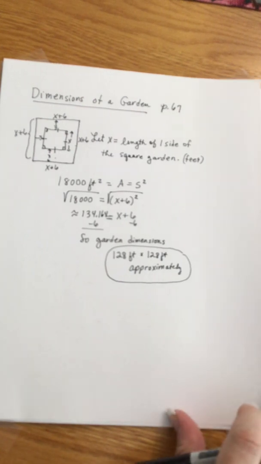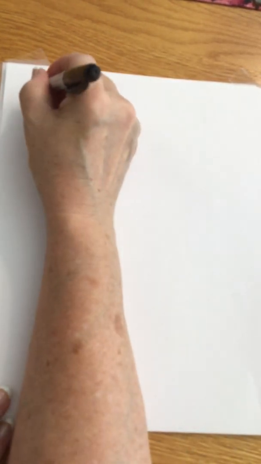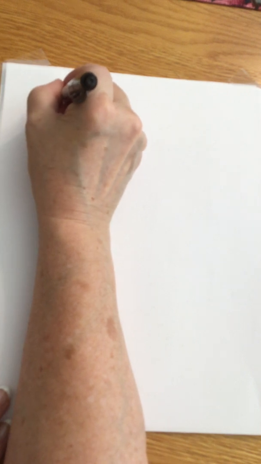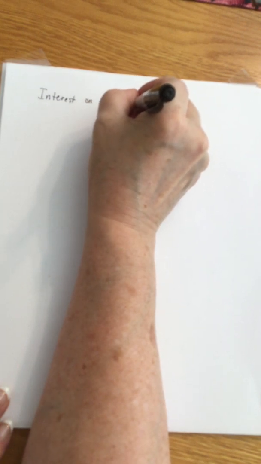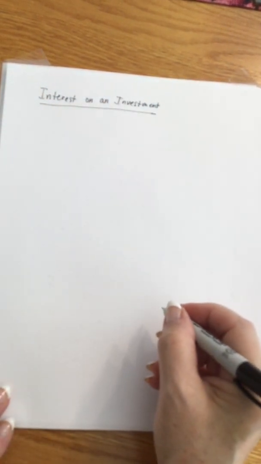Okay, the next one that we're going to look at is going to be an interest investment problem, and it's going to be on page 66. Interest on an investment. So we're going to read the problem.